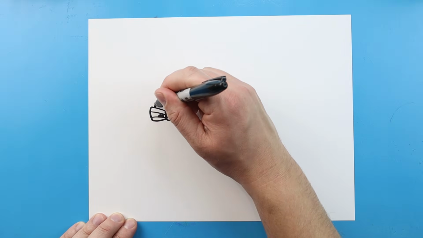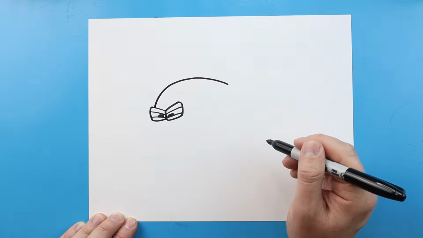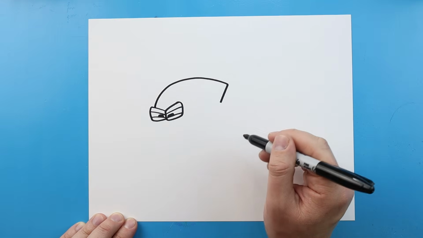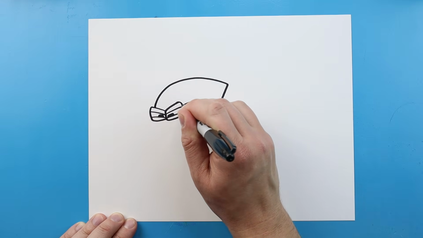Now I'm going to start here, and I'm going to bring this line up, and we're going to curve it out to here. I'm going to bring this line down, and then I'm going to curve it right over to here.